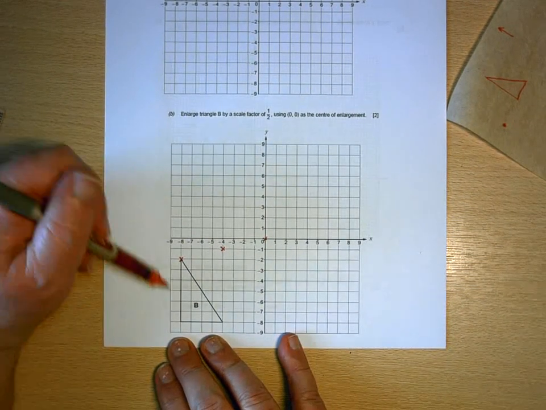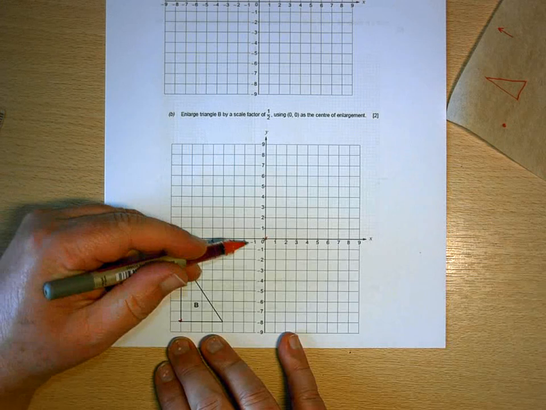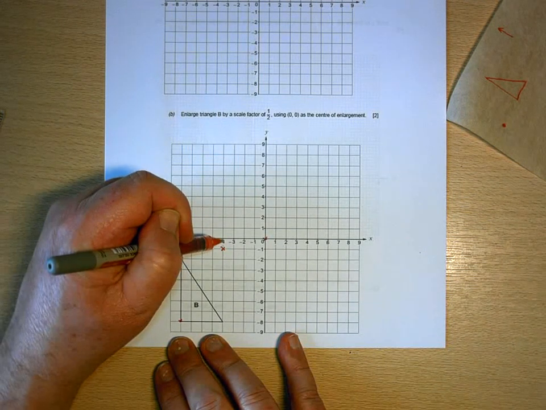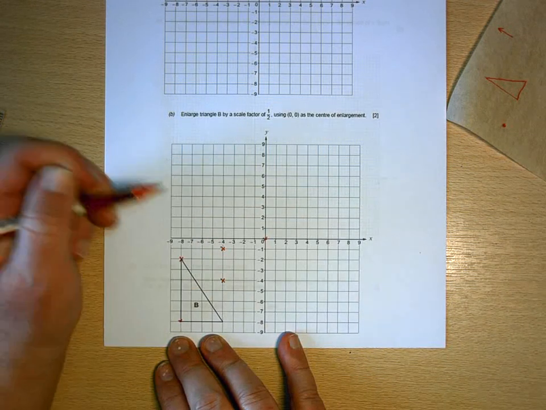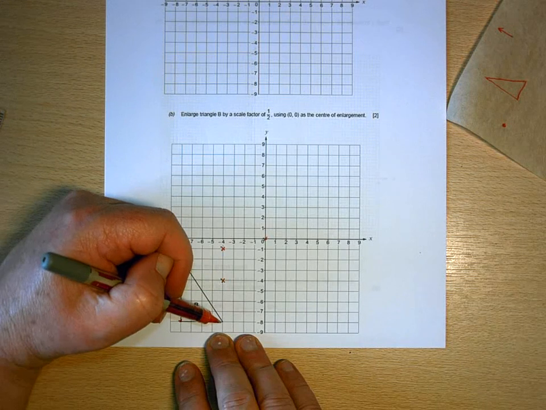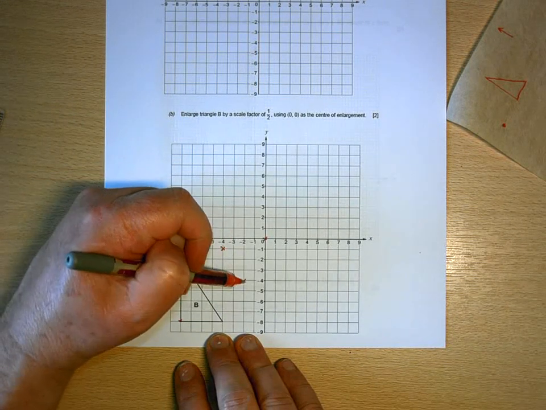And then for this corner here, we're going across 8 down 8. So that would be across 4 down 4. And then this one here is across 4 down 8. It'll be across 2 down 4.